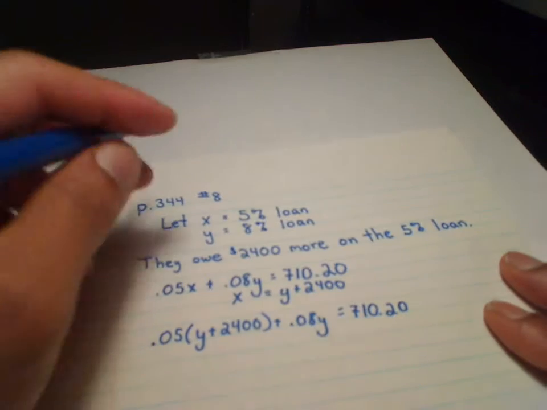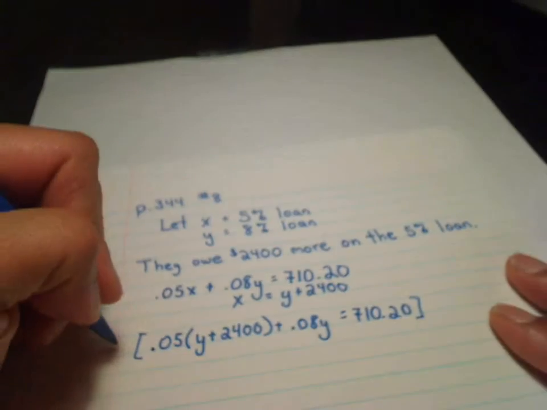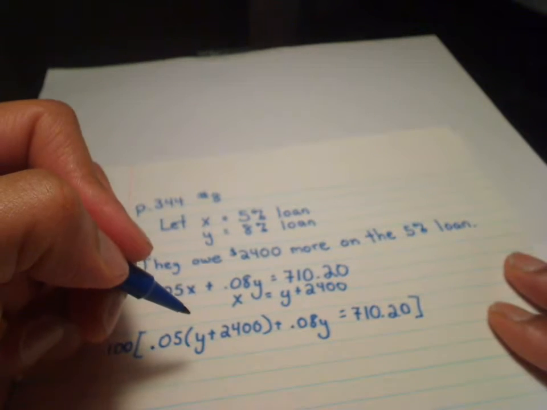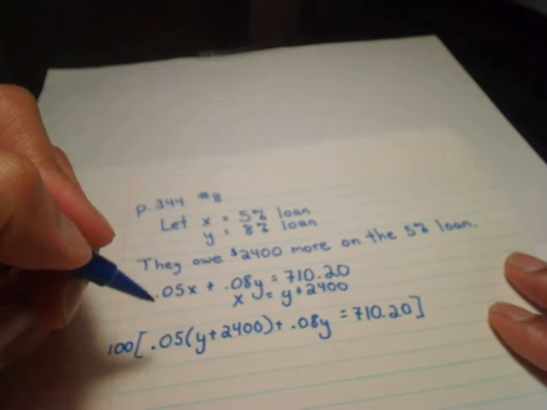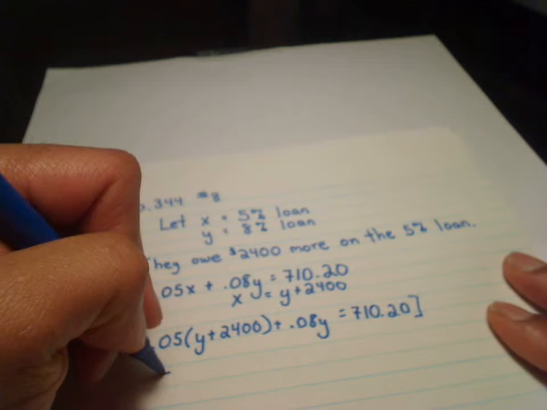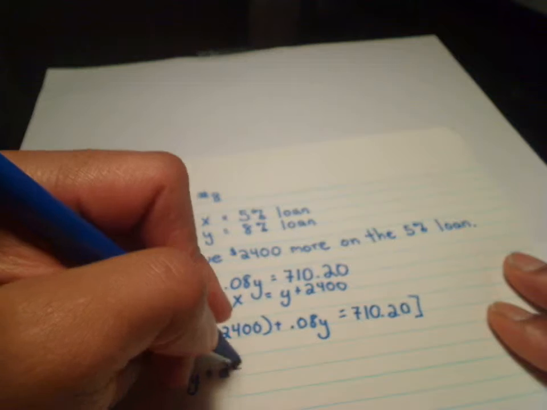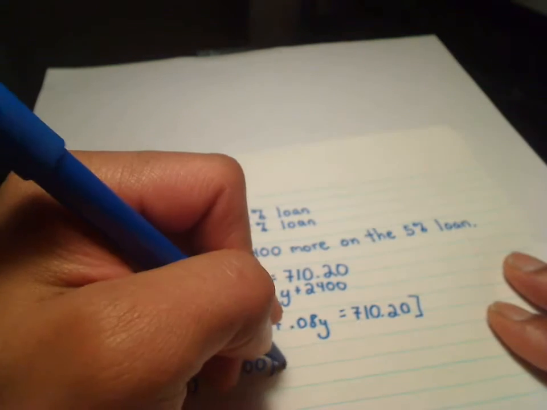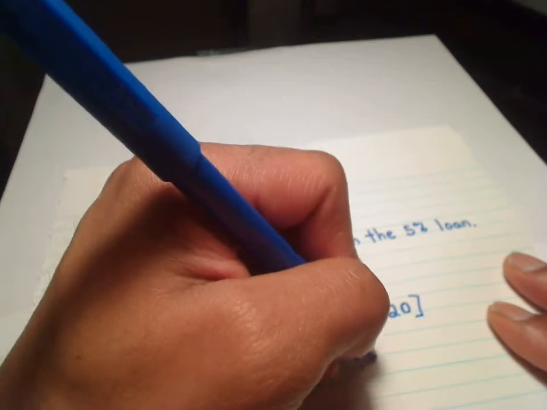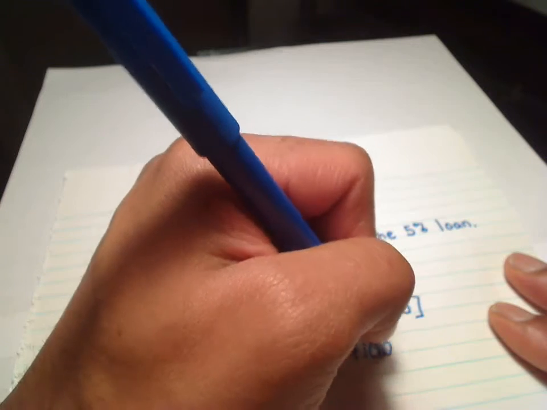And now what I'm going to do is times this whole thing by 100. You don't have to do this, but I do this just so that I can get rid of my decimals. So now I'll be left with 5 times y plus 2,400, plus 8y equals, excuse me, it changes to 71,020.